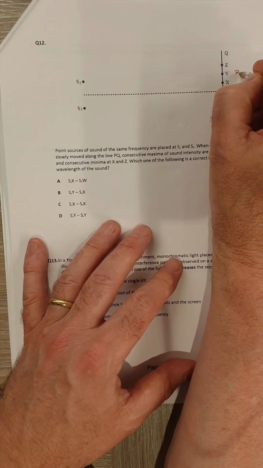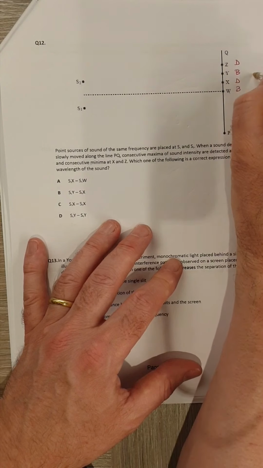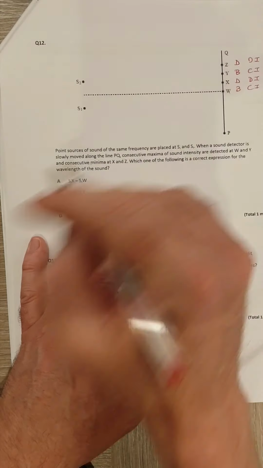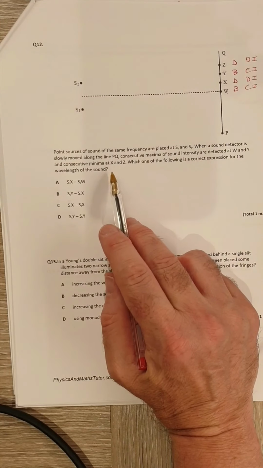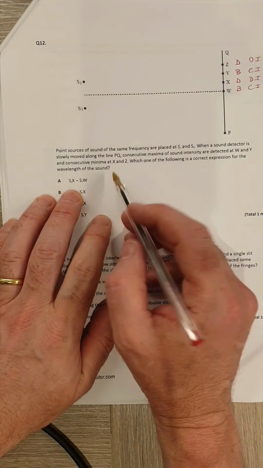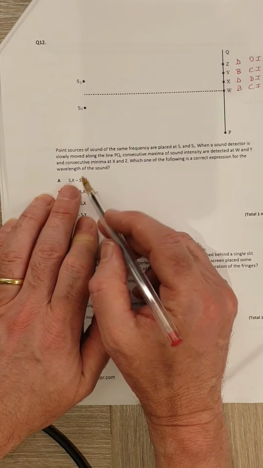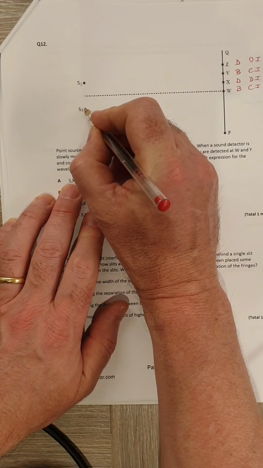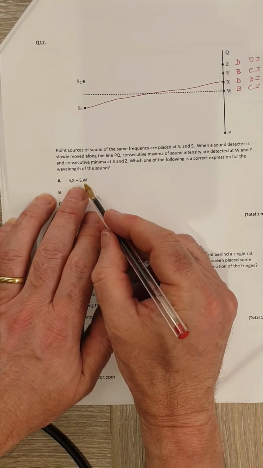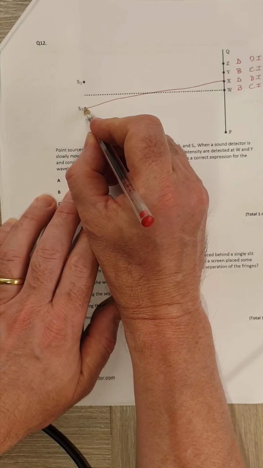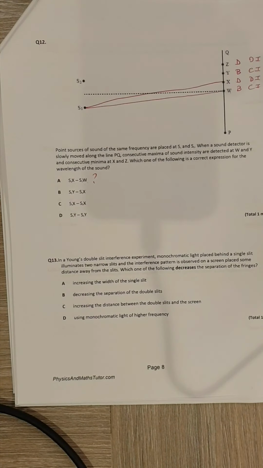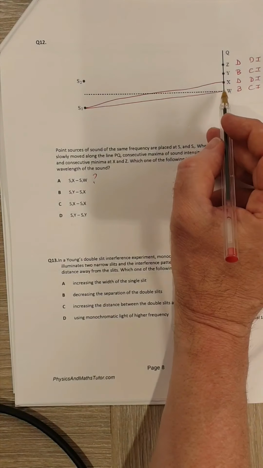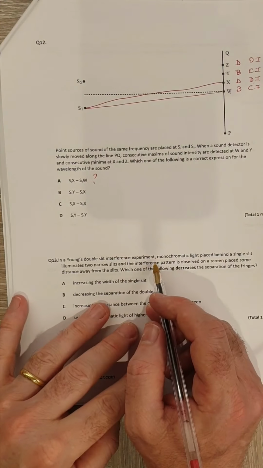So here, this is a bright fringe. This is bright, this is dark, this is dark. So this is my constructive interference. And where it's dark, I've got destructive interference. Which one of the following is a correct expression for the wavelength of the sound? So what we can say is that we've got S1 to X, to this point, and S1 to W. I don't know what the path difference is there. It could be very large, it could be some number, don't know.